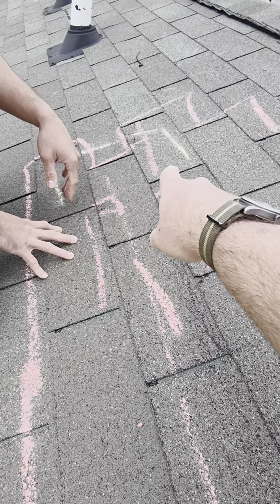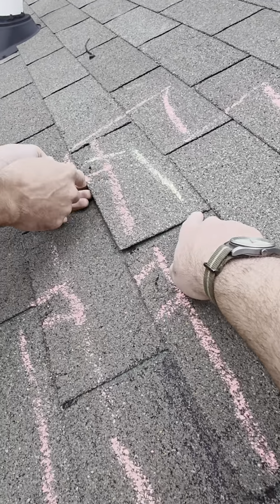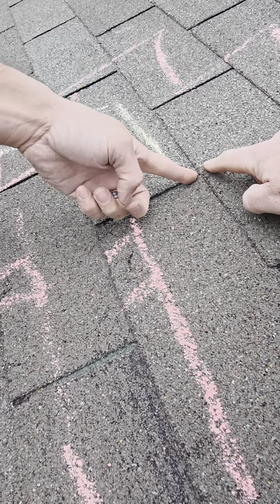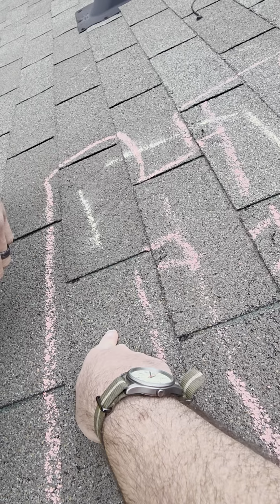So where's the break? Is it the break right there? The shingle break, I mean, in between two shingles. Is that the difference between the two shingles right there? Right here. So that's a specific shingle. That's a specific shingle. That's a specific shingle.